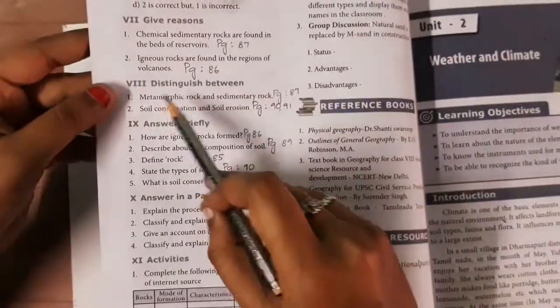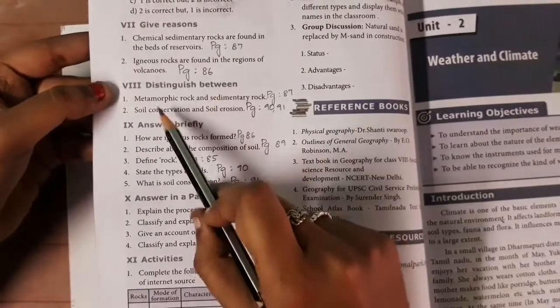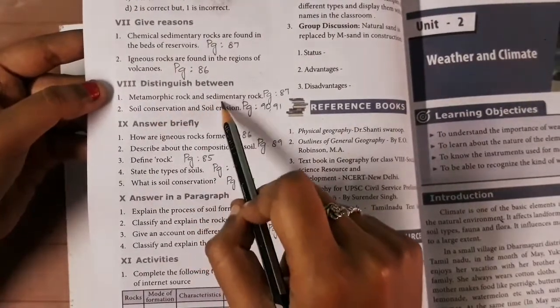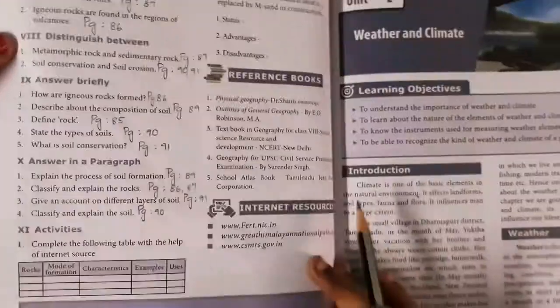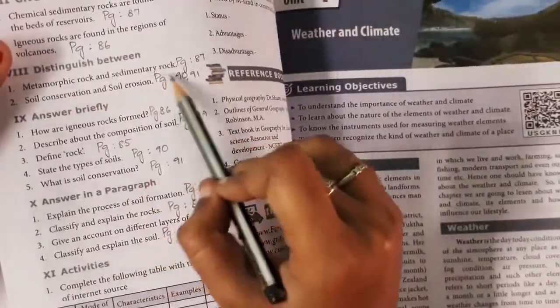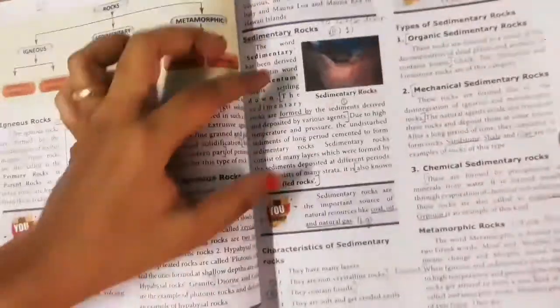Next one, distinguish between, 8th Roman letter. Distinguish between metamorphic rock and sedimentary rock. Take page number 87. Here are the points.